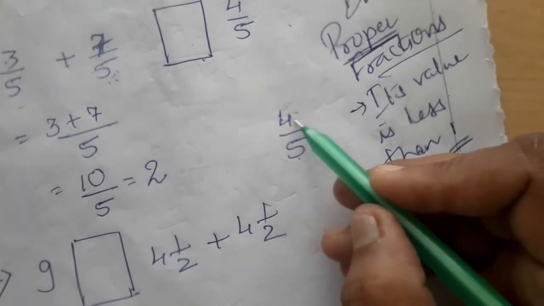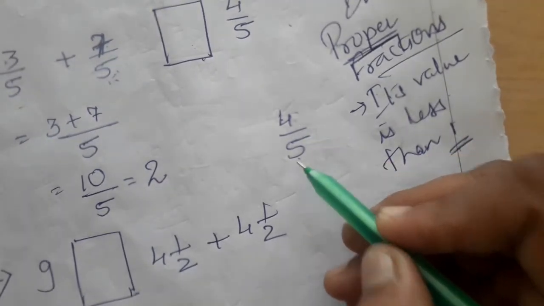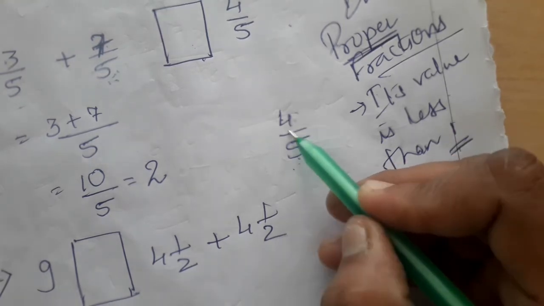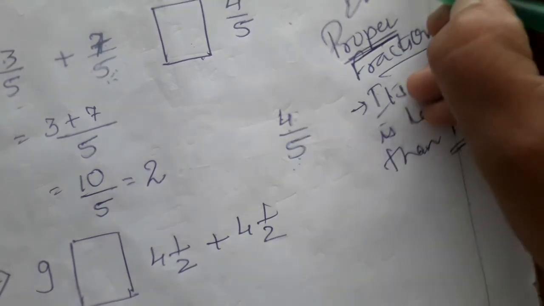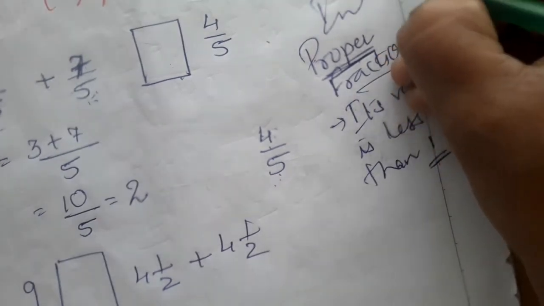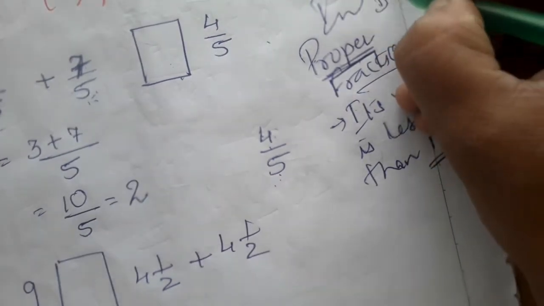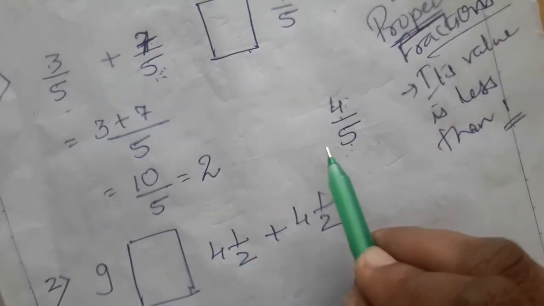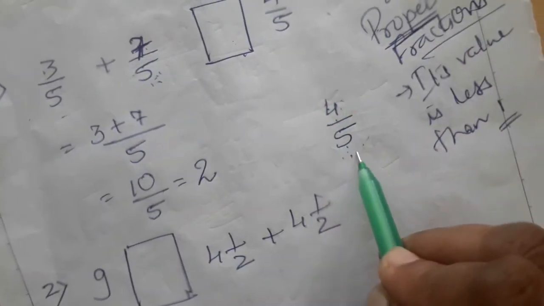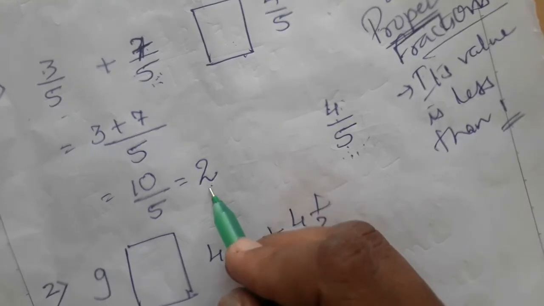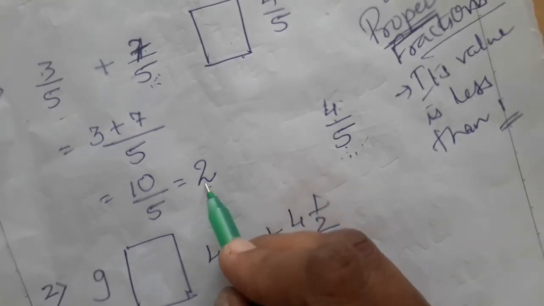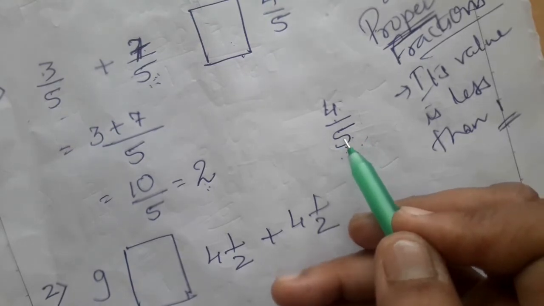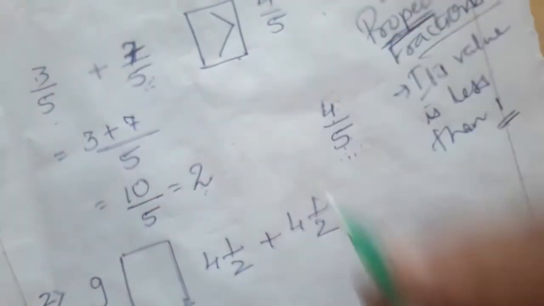So is it a proper fraction or improper fraction? You can see that the numerator is smaller and the denominator is greater. So in this case, the value of this fraction will be less than 1, whereas this is 2. So 2 is obviously greater than this number 4 by 5, right? So here put a sign like this.